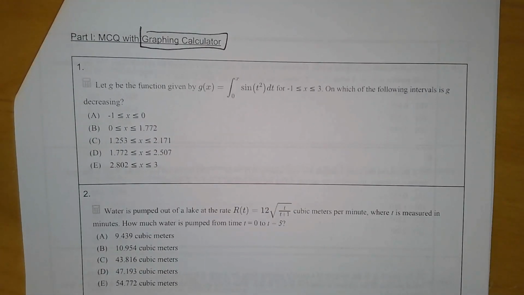So let's look at this one. We have this function: G of x is the integral from 0 to x of sine t squared dt, and you want to know where it's decreasing.